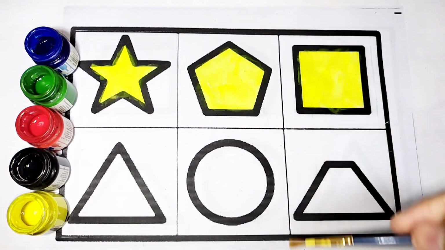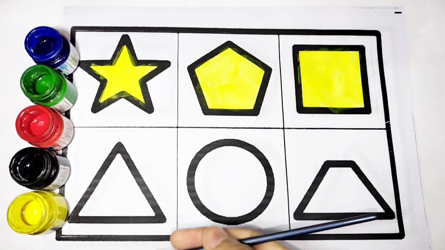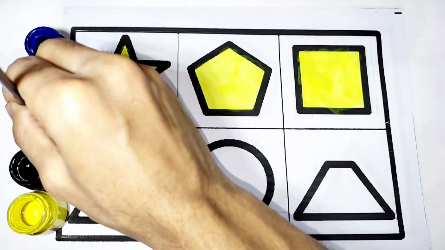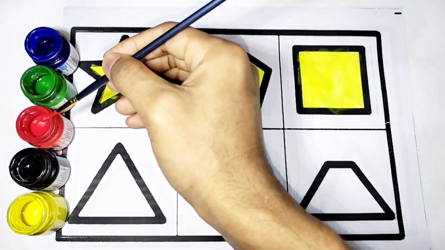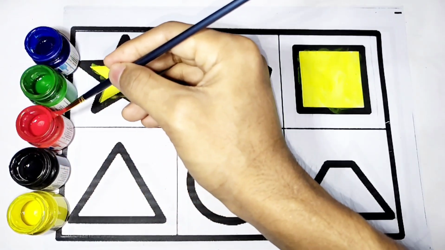And the next one is triangle. Now we're using the color red. Kids, now we're mixing and using the color red, and coloring the shape of triangle.